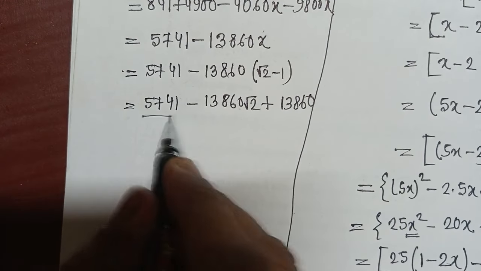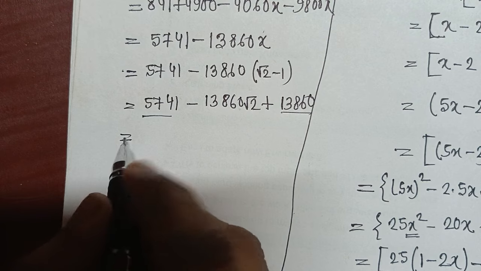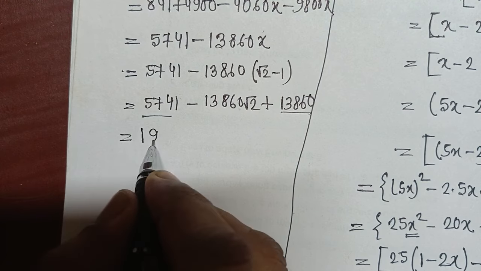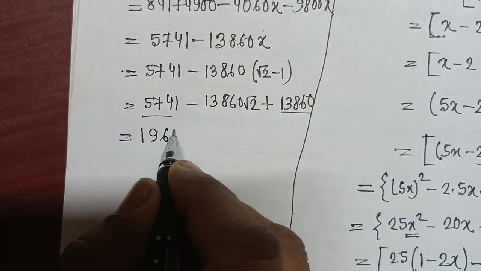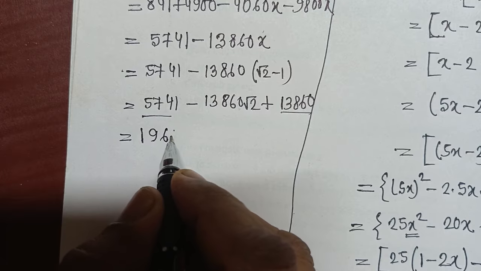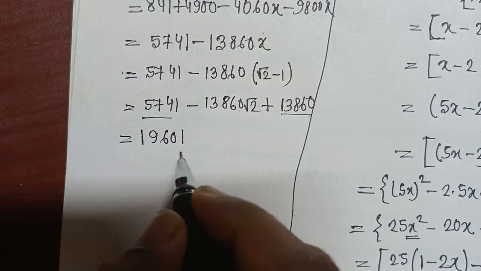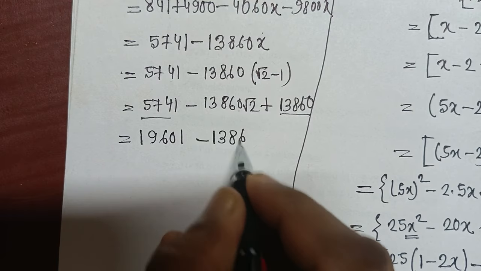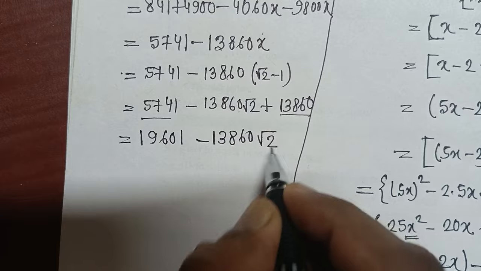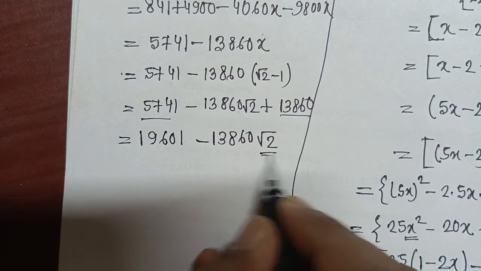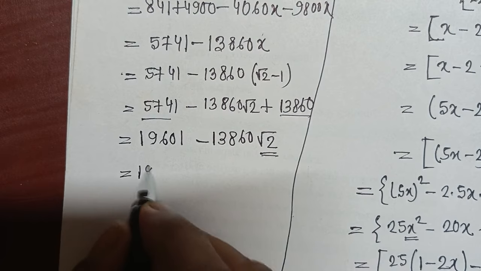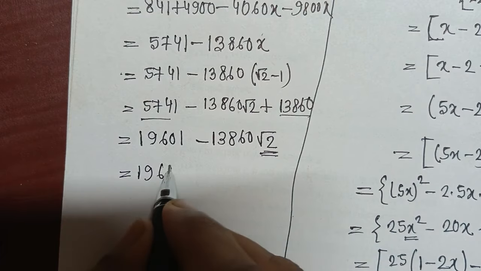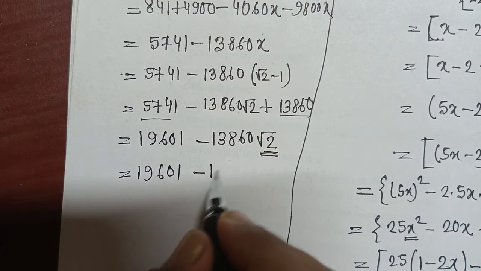Now if we add these two, we get 19601 − 13860√2.